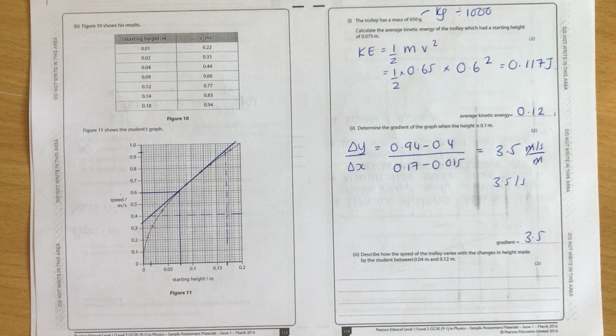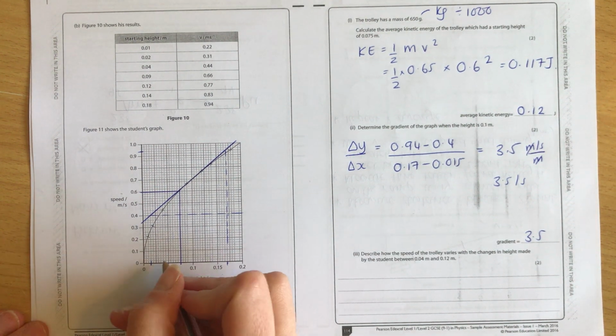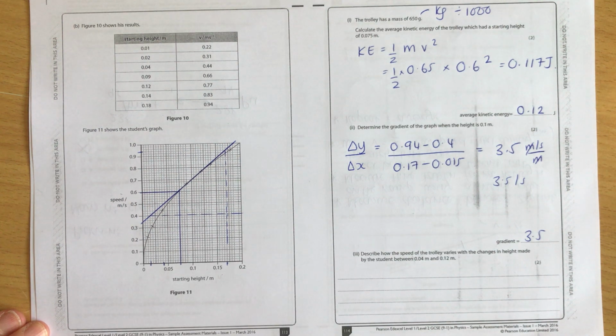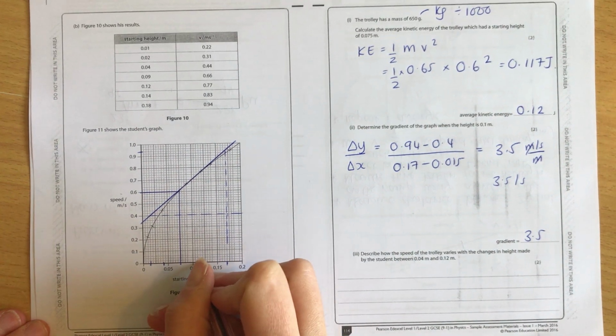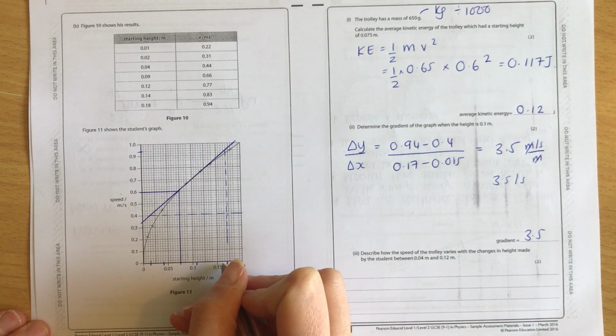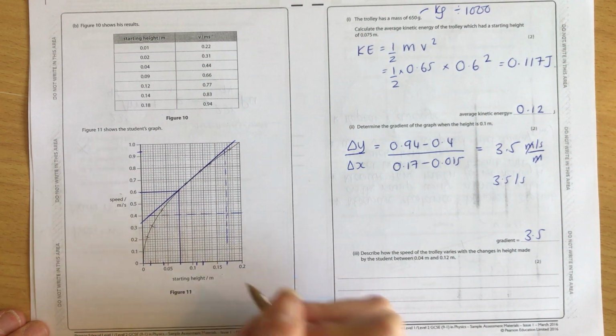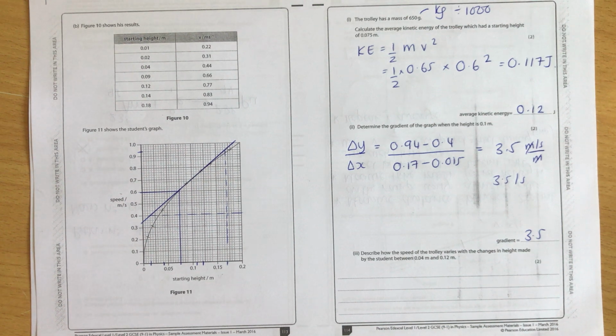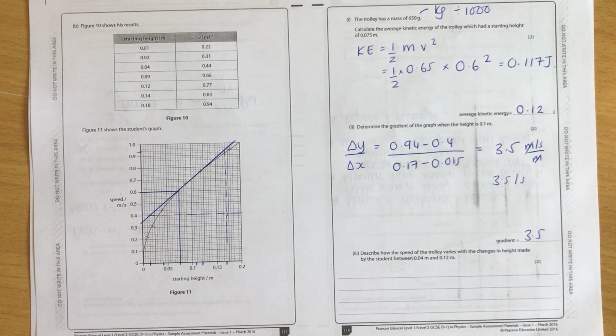Describe how the speed of the trolley varies with the change in height made by the student between 0.04, so here, and 0.12, up to here somewhere, there you go. Right, so these kind of questions are quite common. They're always 2 marks if it's not a straight line, because you can't just say, as you increase the height, you increase the speed. That only gets you 1 mark.